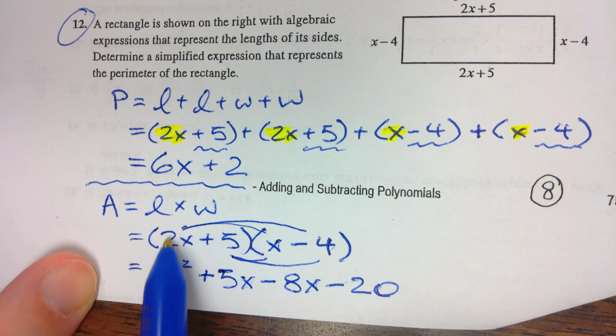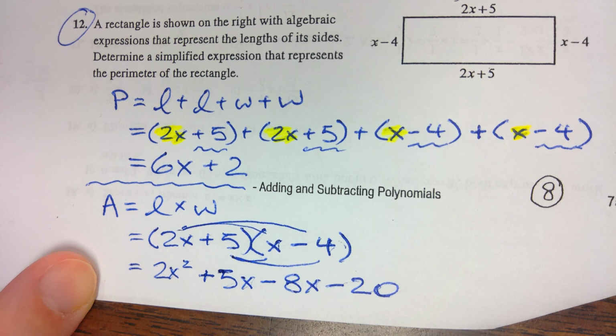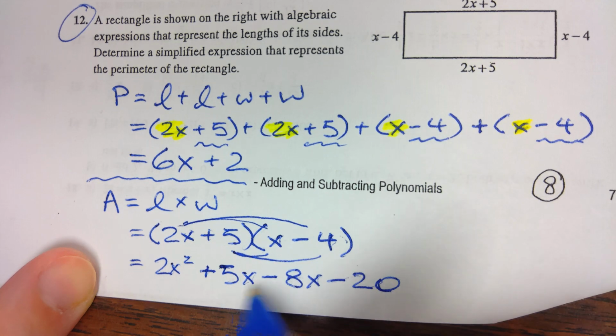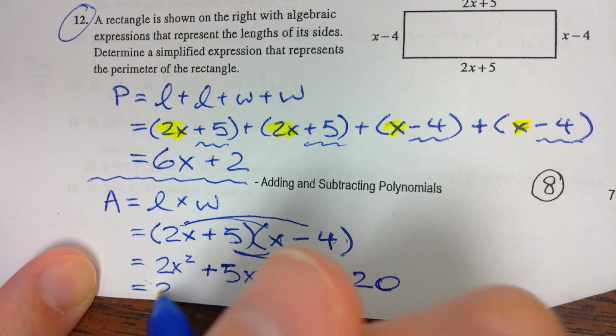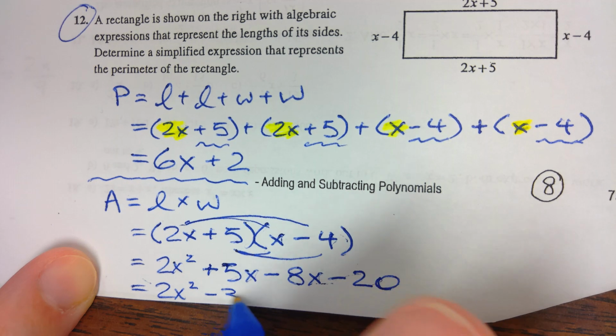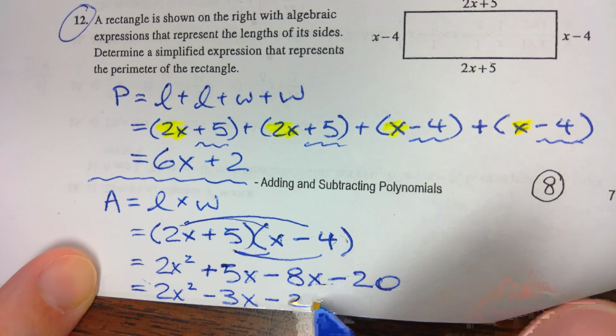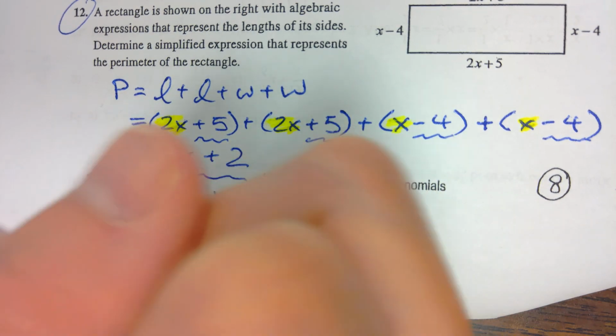So basically, you're doing the first term multiply the second polynomial, and then the second term multiply by the second polynomial. Okay. And then, looking at this, I could still collect like terms. So my final answer here would be 2x squared minus 3x minus 20. Right. Okay. Again, this you don't need to know. This is just extra.